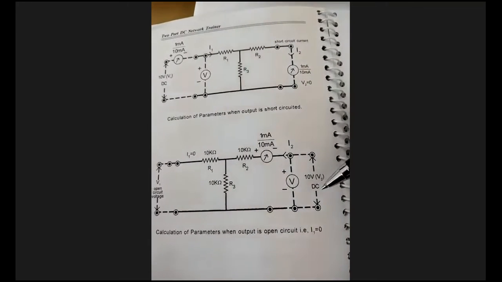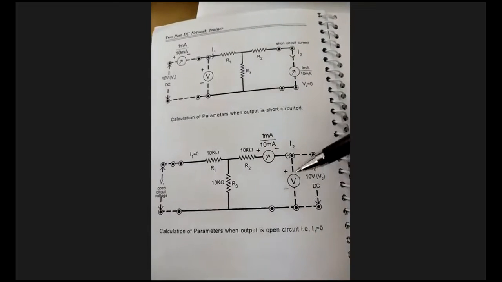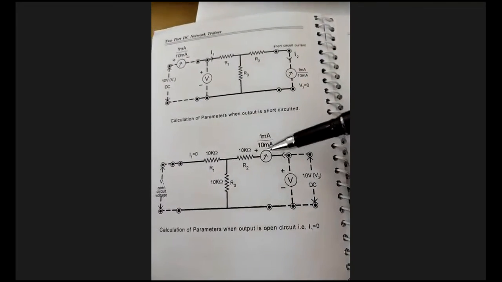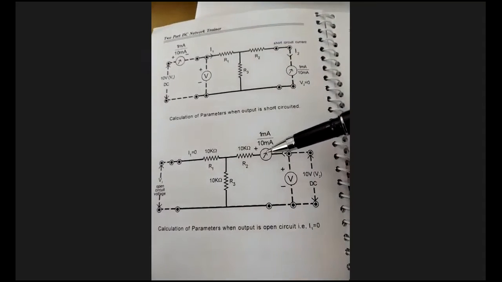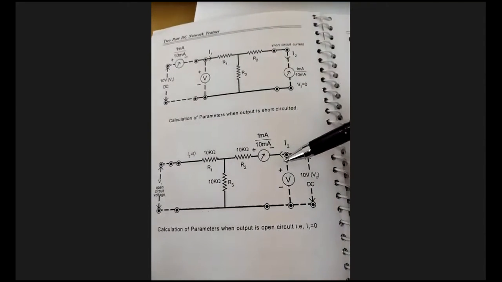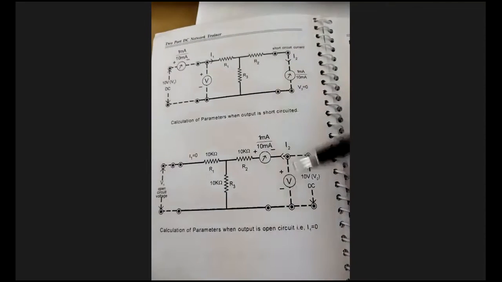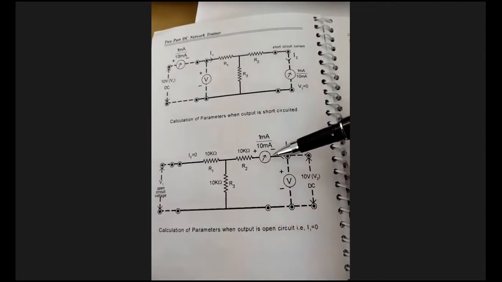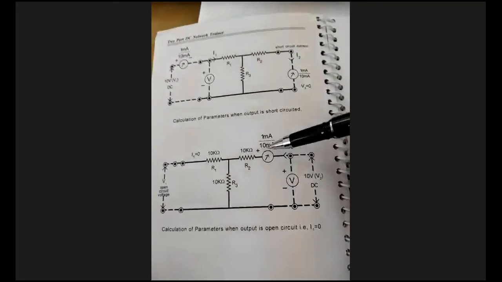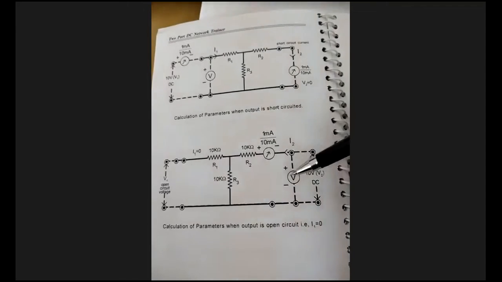And in the output also we connect a voltmeter so that we can find out V2. And also when we connect the source in the output of this circuit, we also connect an ammeter to it in series. So we can easily find out I2. So we can get V2 and I2 from this voltmeter and ammeter.